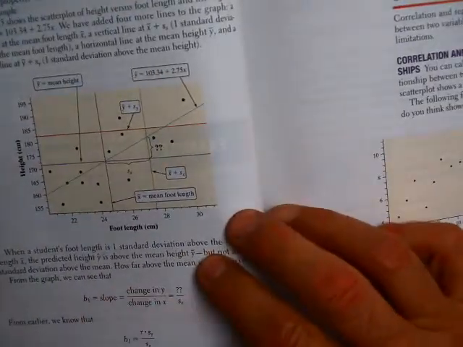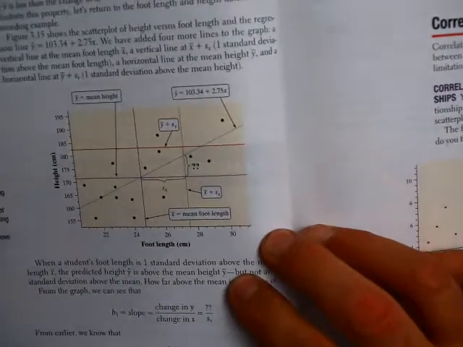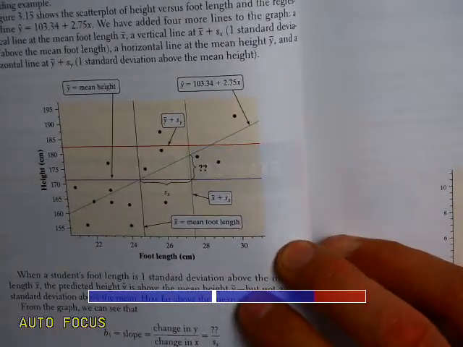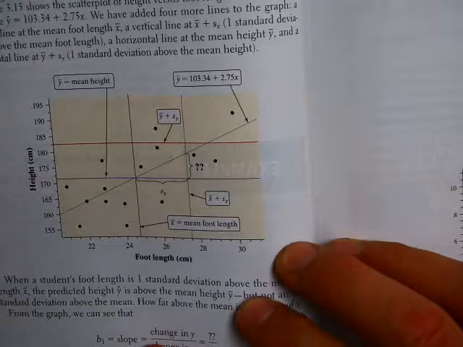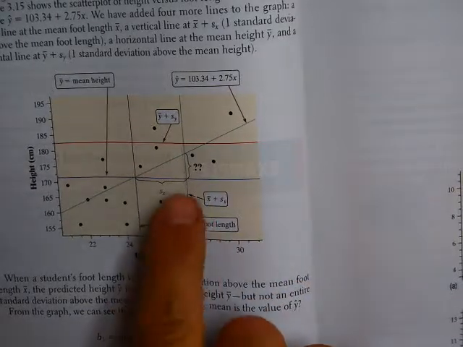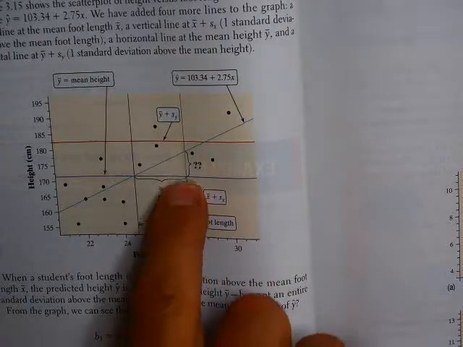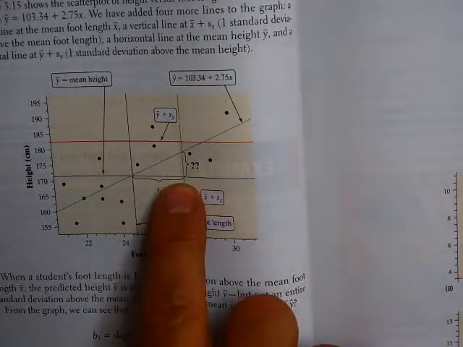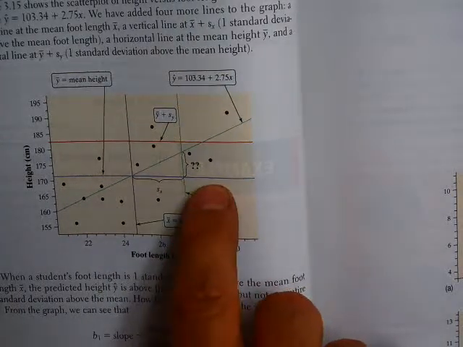I'll put this up here real quick. So in this particular example, they're talking about foot length and height, and I didn't use it as my example because it had quite a bit more data, but they're wondering about the difference here.